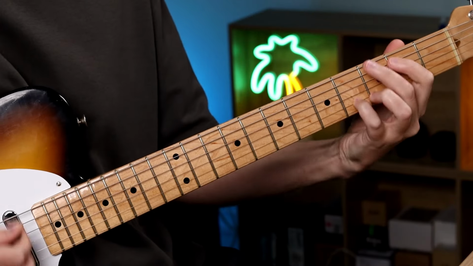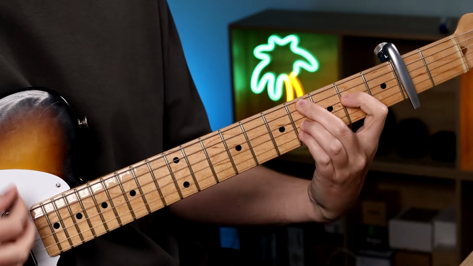Alright, so what are these chords? We're in standard tuning for this one, and the key is E major, so if you want to change the key, you can simply put a capo on. So you'll go from this kind of sound to this kind of sound.